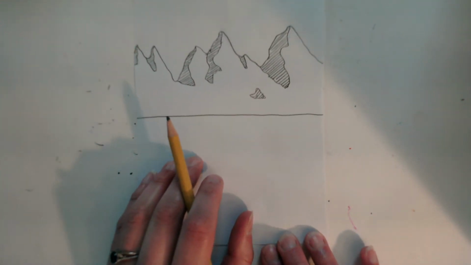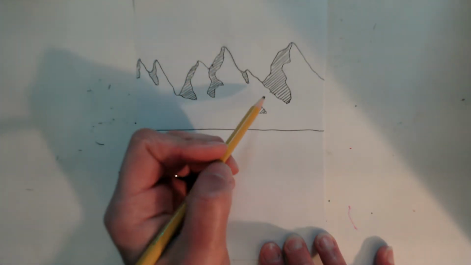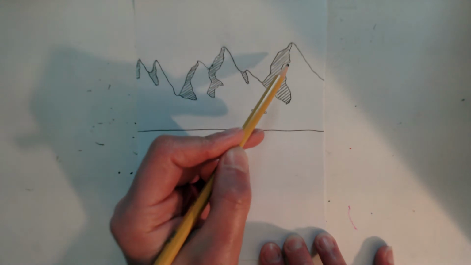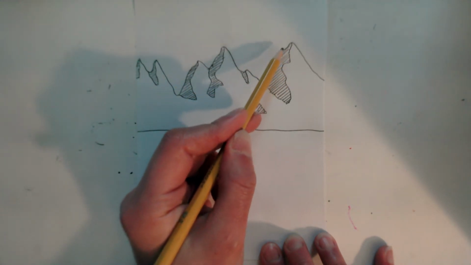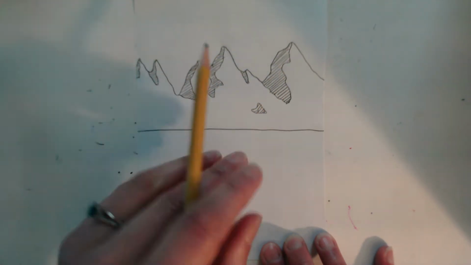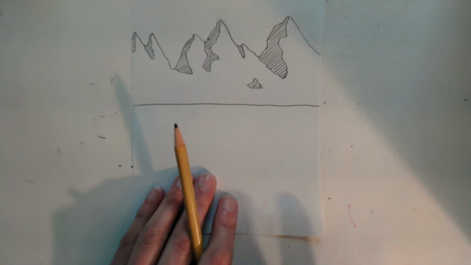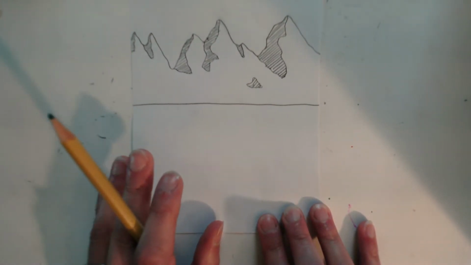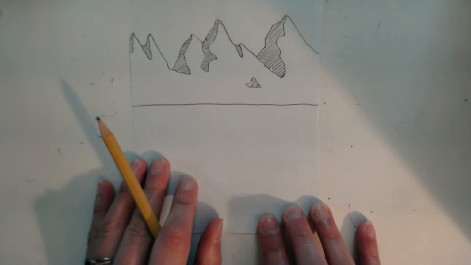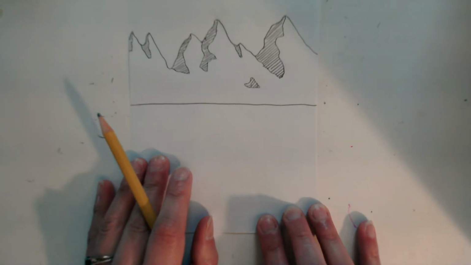All right, so we're going to pick up where we left off from last time. The last time I was with you, we were working on drawing mountains and creating cast shadows using hatching. Today, what we're going to be doing is drawing a river that shows distance or depth. Another word for this would be space.